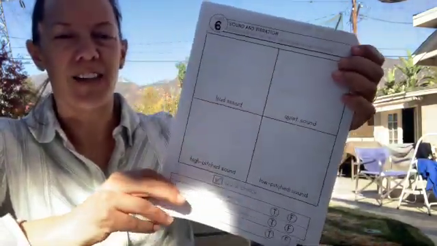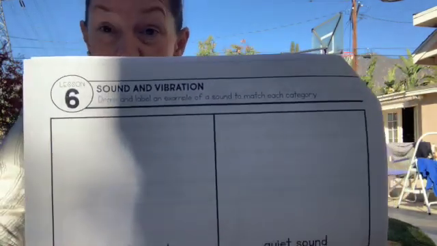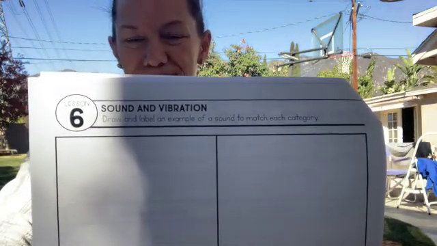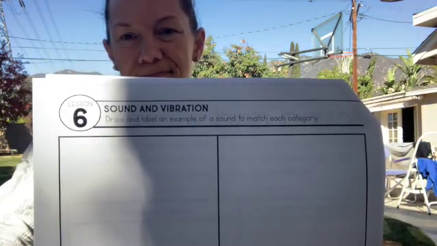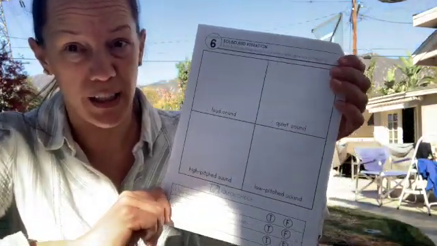And I'd like you to find the very next page. So sound and vibrations is on one side. The very next page has lesson 6 at the top. All right, I'll wait for you here. Okay, so I think you have it by now. If not, you probably paused until you did.